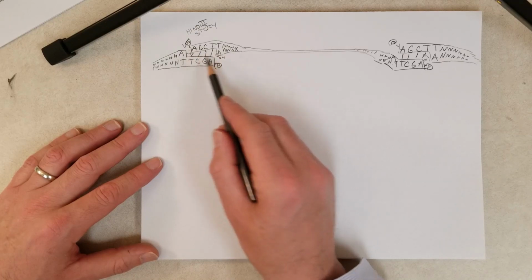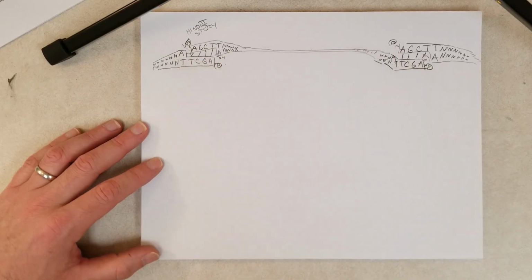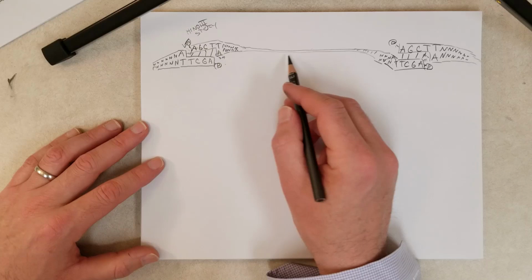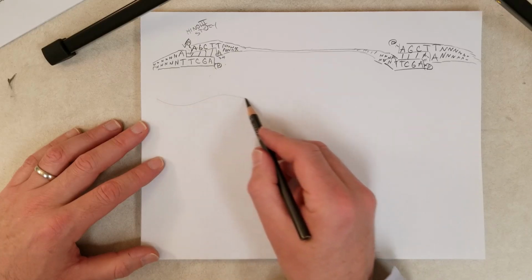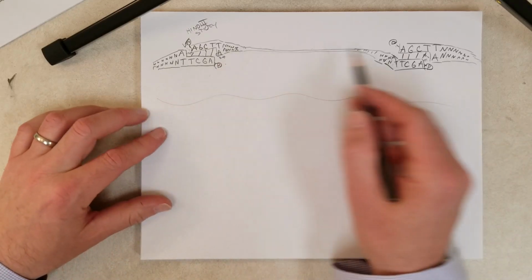So we're going to get 4 covalent bonds, 1, 2, 3, 4. Okay, that's great. That's what we want to happen. The insert is now ligated to the vector. So that's one possibility, right?